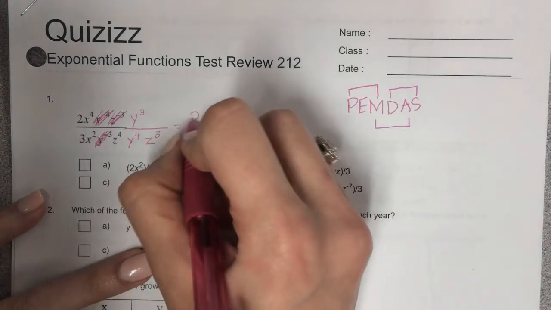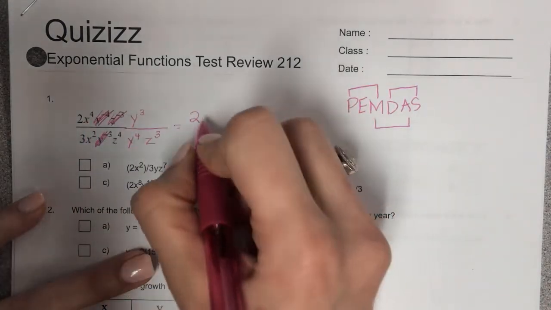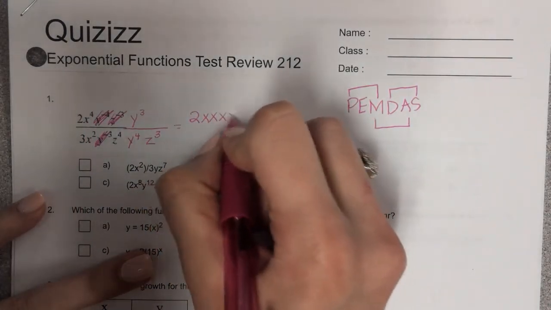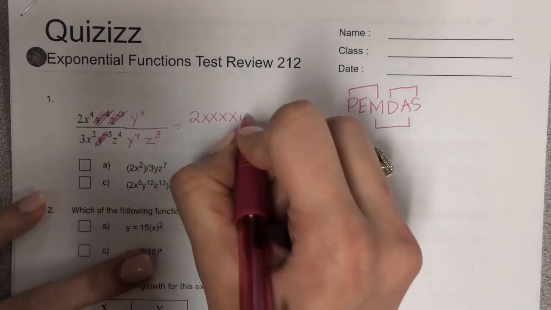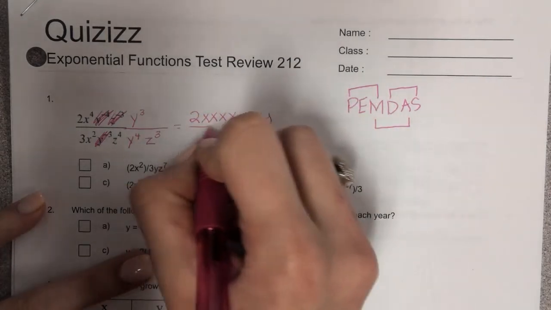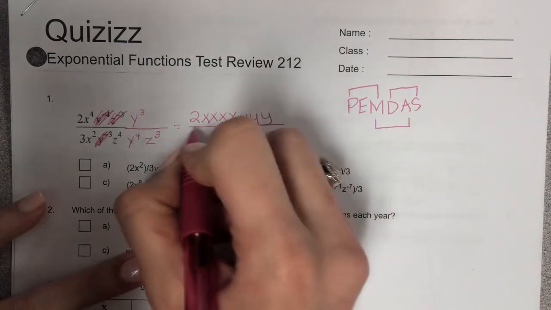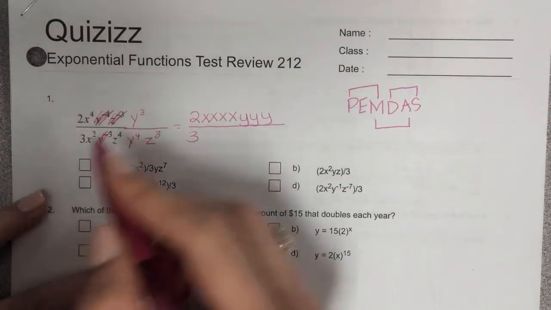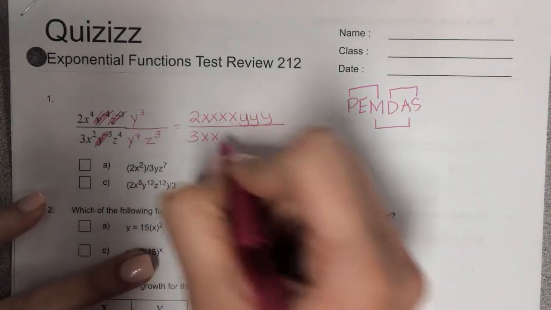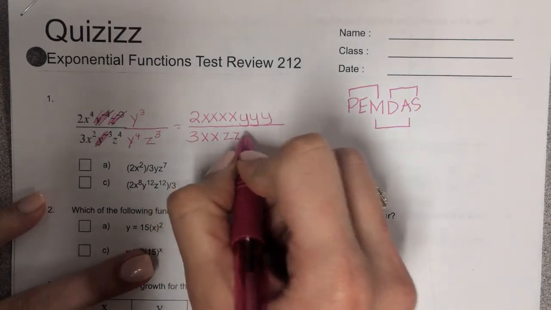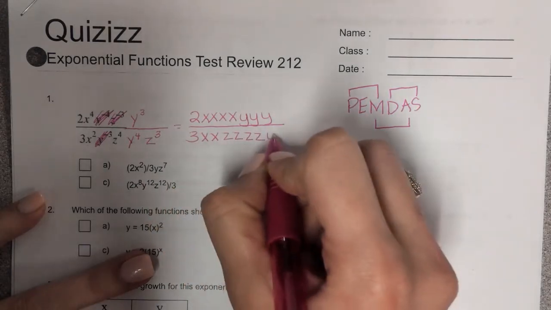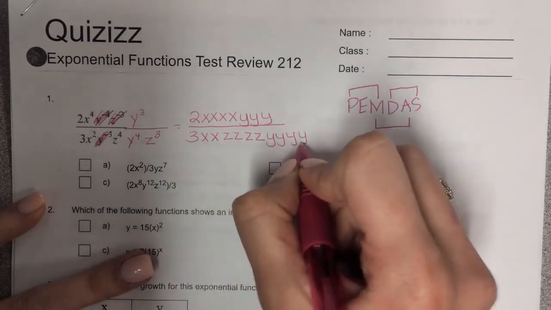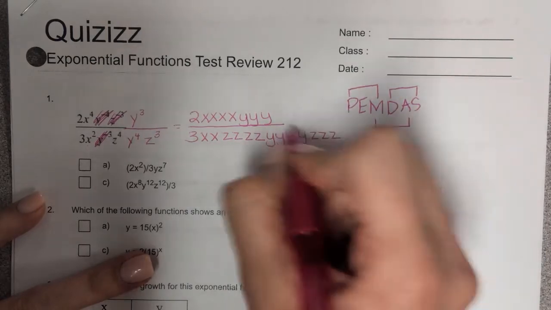So we have a 2. X to the 4th means x 4 times. Y to the 3rd means y 3 times. On the bottom, we have a 3. We have x 2 times. We have z 4 times. Y 4 times. And then z 3 times.